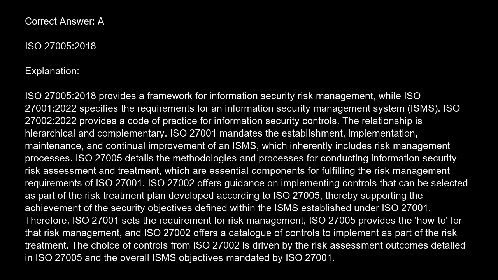Therefore, ISO 27001 sets the requirement for risk management. ISO 27005 provides the how-to for that risk management, and ISO 27002 offers a catalog of controls to implement as part of the risk treatment. The choice of controls from ISO 27002 is driven by the risk assessment outcomes detailed in ISO 27005 and the overall ISMS objectives mandated by ISO 27001.